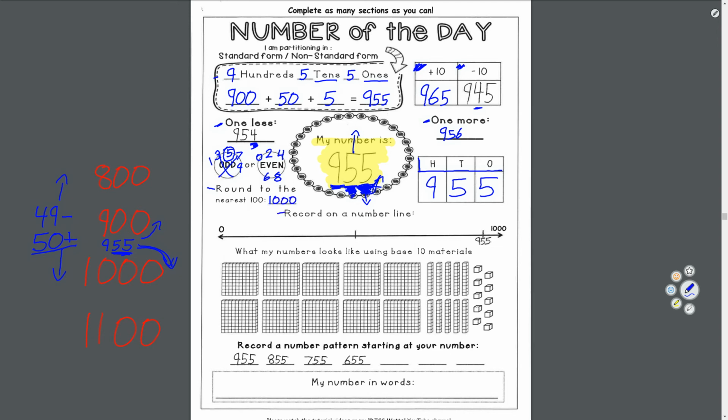Record on a number line. I did this one for you, but let's talk about it. Our line starts at 0, goes to 1,000. Right in the middle of 0 and 1,000, that's 500. And 955, that's really close to 1,000, right? It's going to be right about here.